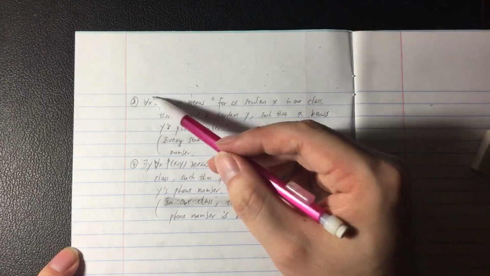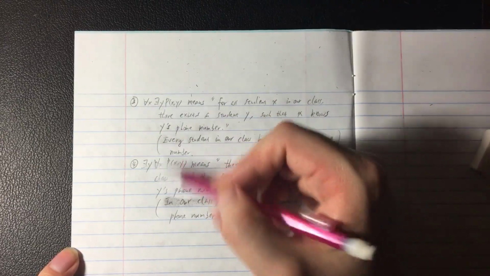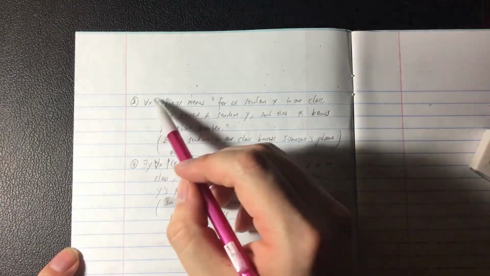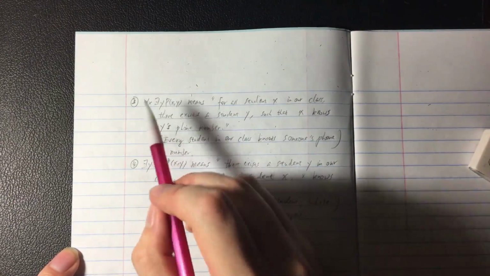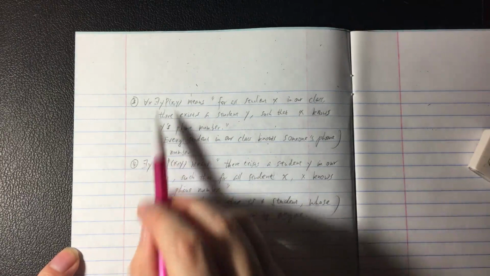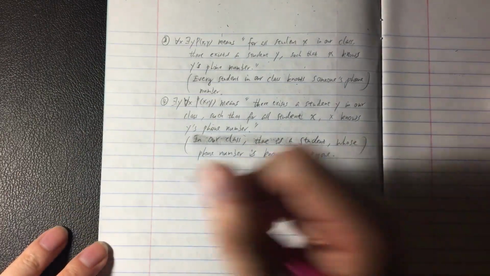So for nested quantifiers, if the quantifiers are different, we can't switch order. We are not allowed to switch order here. If we switch order, it means something else. Next.